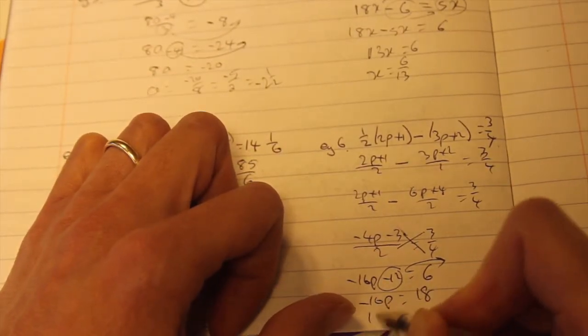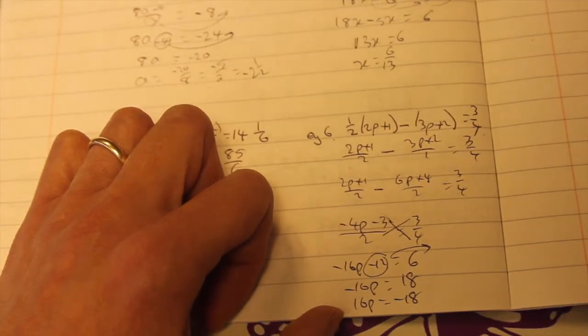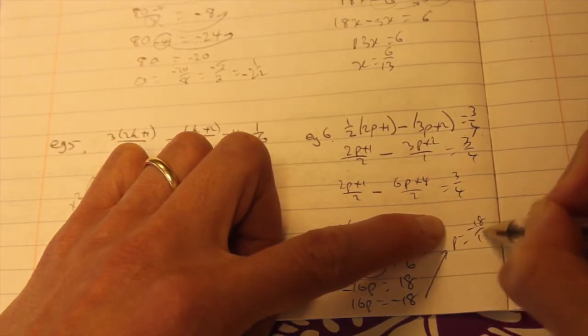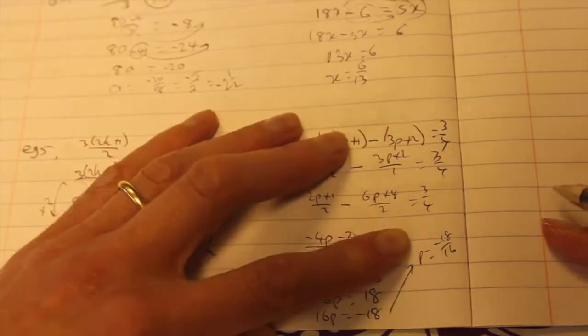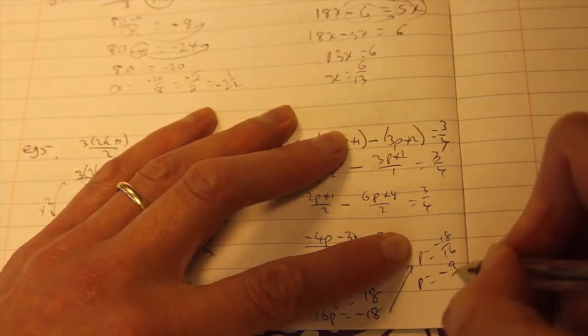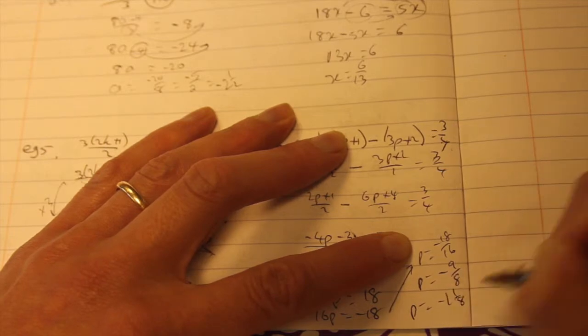Now I've got a negative letter, just change all your signs. And then divide by 16 at the end. So p equals minus 18 divided by 16. You can cancel that down by 2. So it's minus 9 over 8. Or you could write that as minus 1 and 1 eighth, because 8 goes into 9 once with 1 left over.